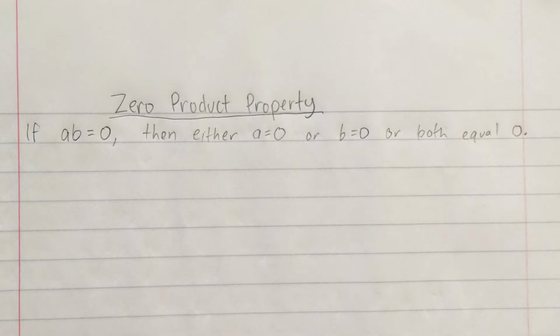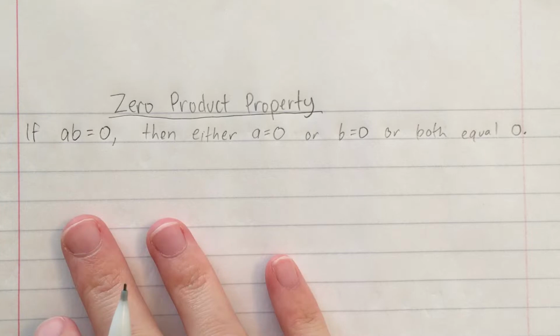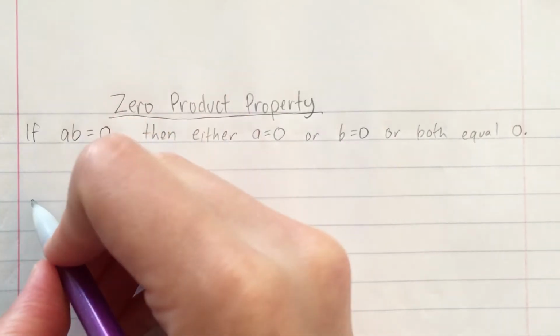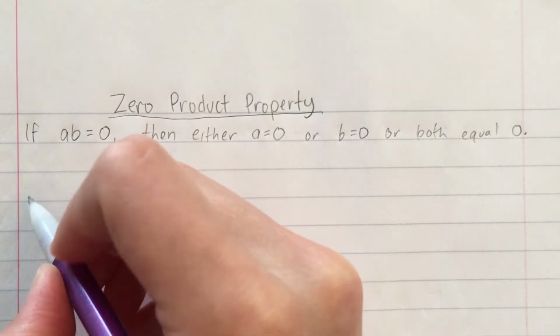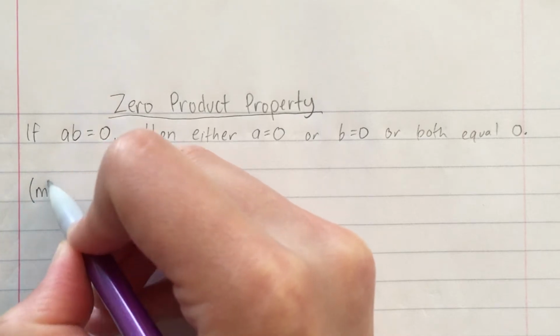Okay, so that is what the zero product property says. It's that simple. That's all the rule says. So let's talk really quick about a couple examples of how it comes up and what the possibilities are, because it's really important that you thoroughly understand this rule before we move on to the next thing.